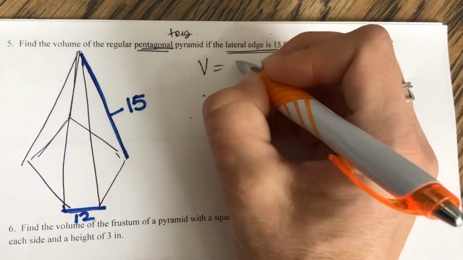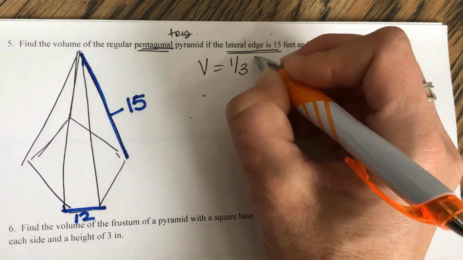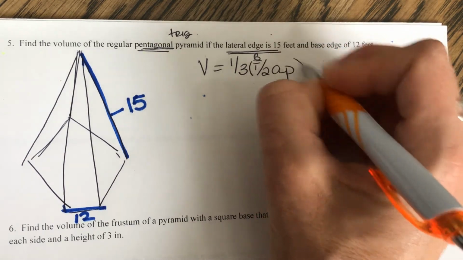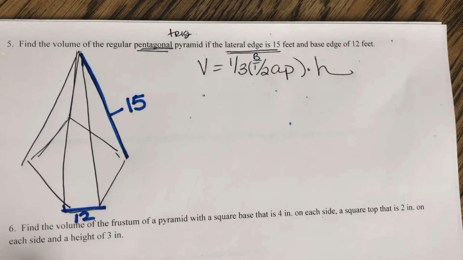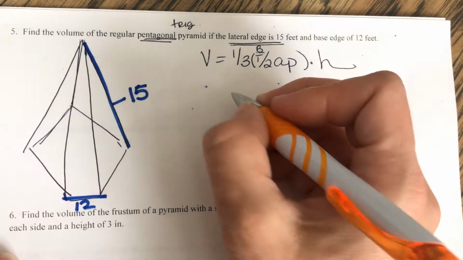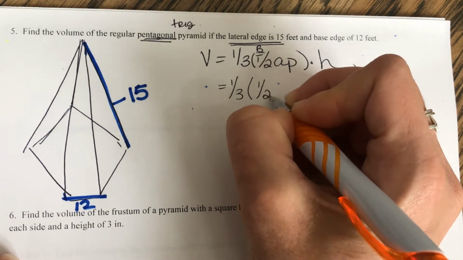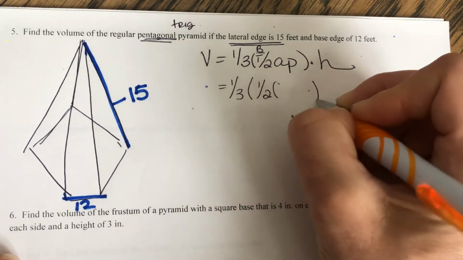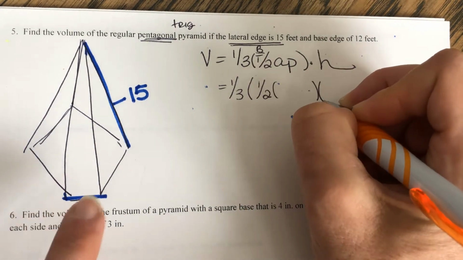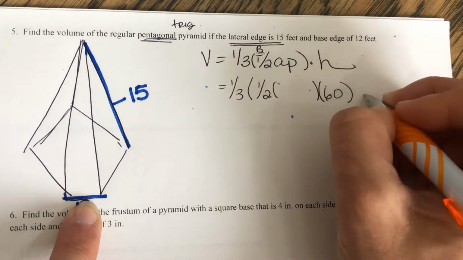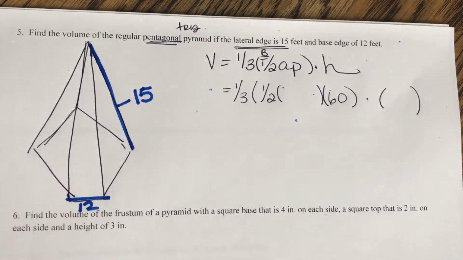We have volume equals 1/3. Let's replace the base. We have 1/2 apothem perimeter times the height of the pyramid. Let's see what numbers we can put in. 1/3, 1/2. I don't know my apothem. I do know the perimeter, 12. 12 times 5 is 60. And I do not know the height of my pyramid.